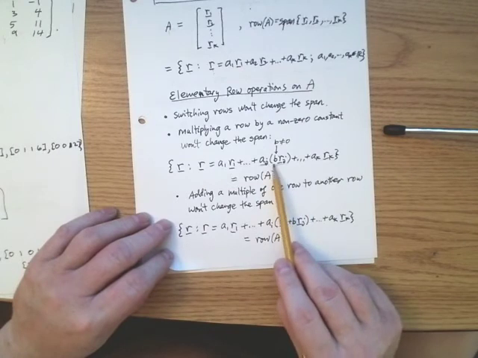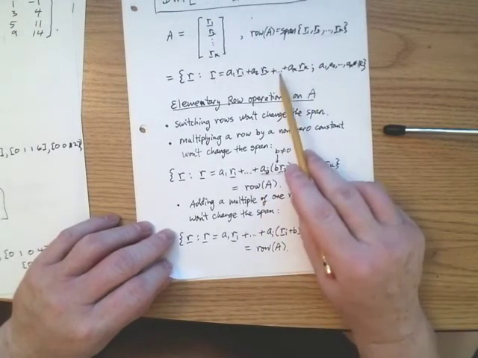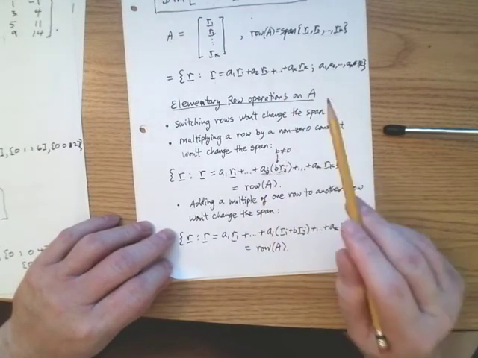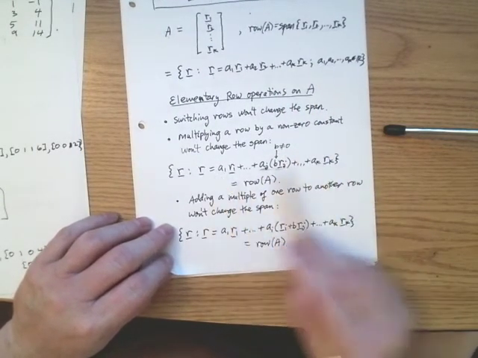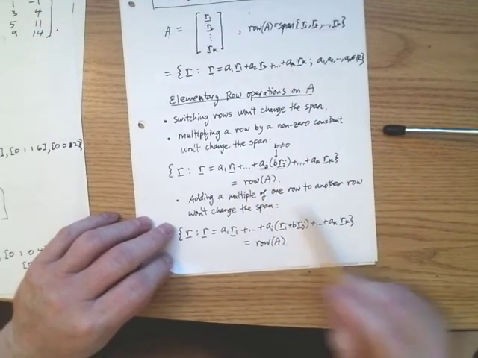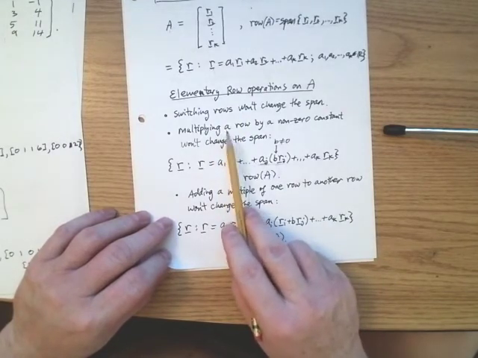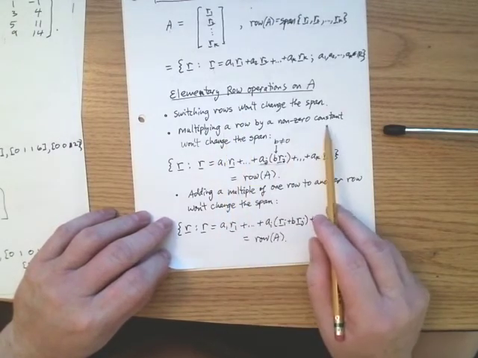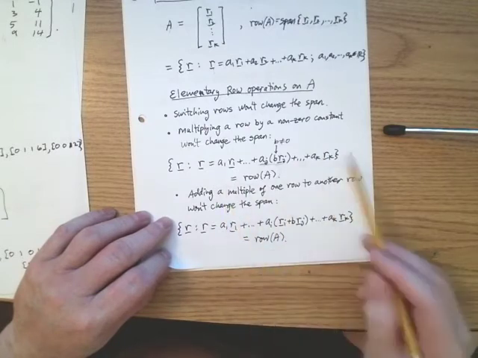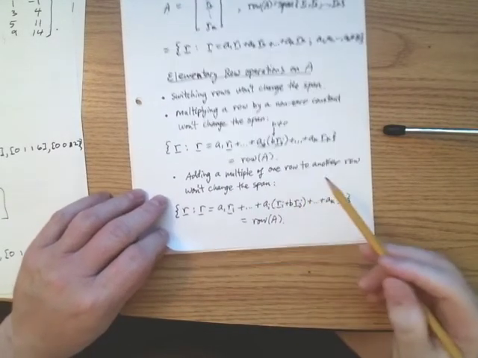Well, b times a sub j is going to range through all real numbers just like a sub j did in the original, right? So I'm going to get exactly the same thing I got up here. I'm still going to get the row space. So the second type of elementary row operation, multiplying a row by a non-zero constant, does nothing to what? The row space. It's exactly the same row space.